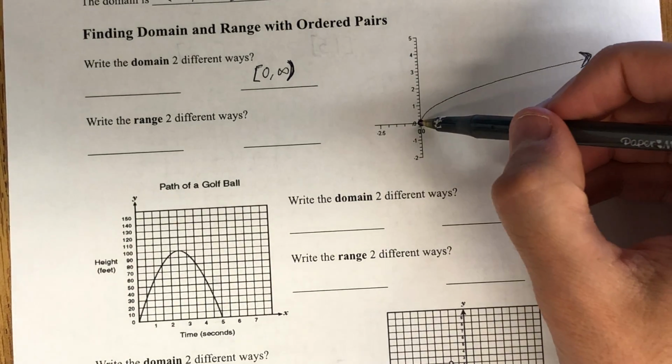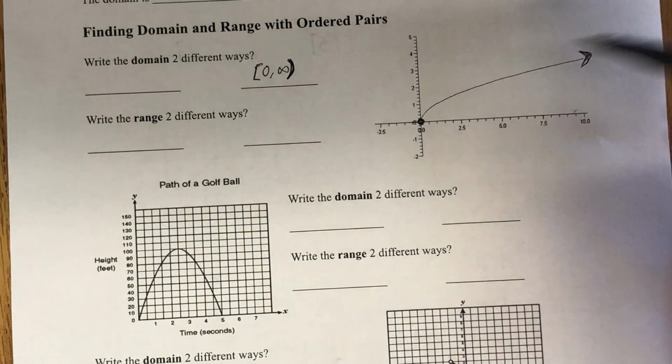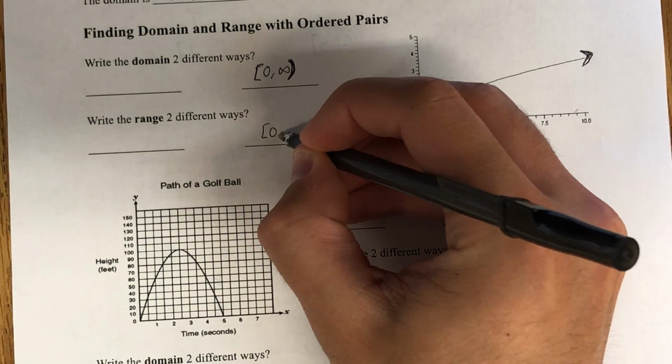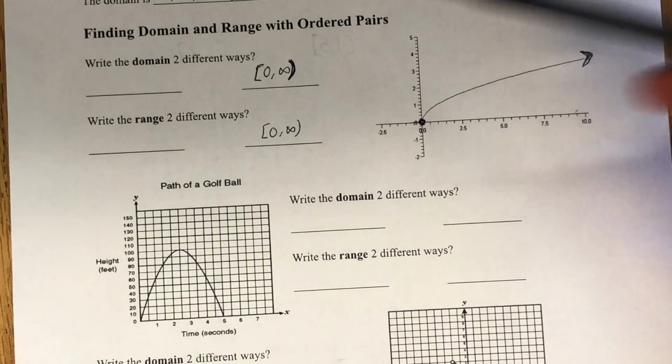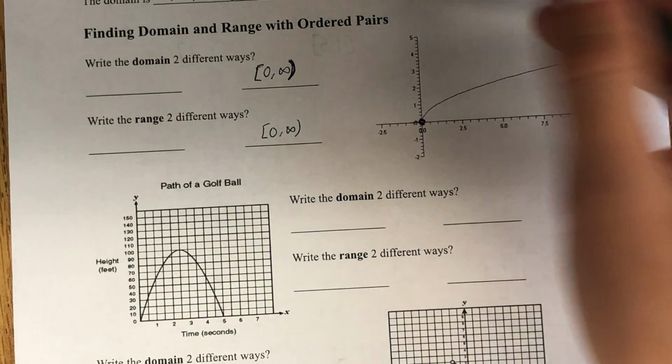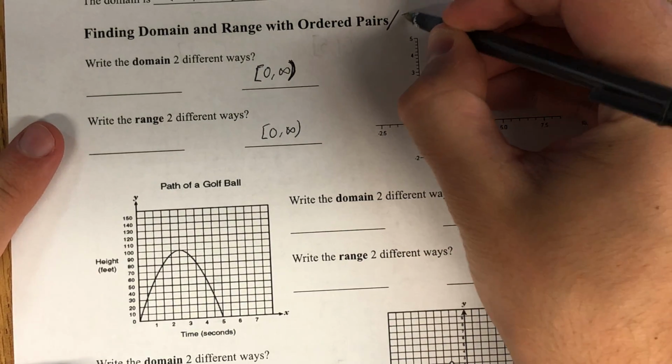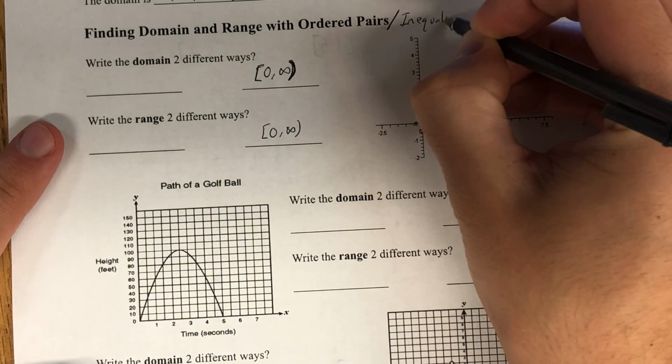Same with our range, actually. Our y value starts at 0, and it's going to go up forever. So y value is being range. If I want to write this, so this is how we write as ordered pairs, which is what we've been doing. We can also write it using inequalities.